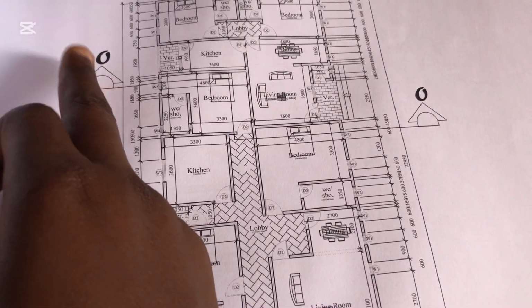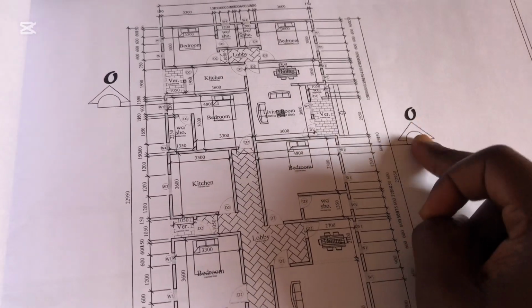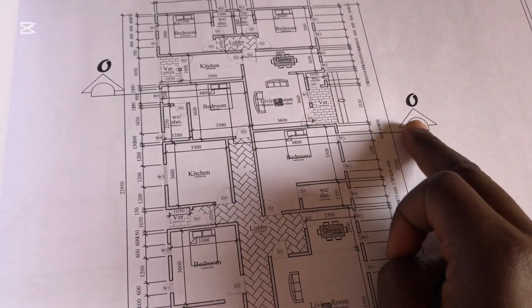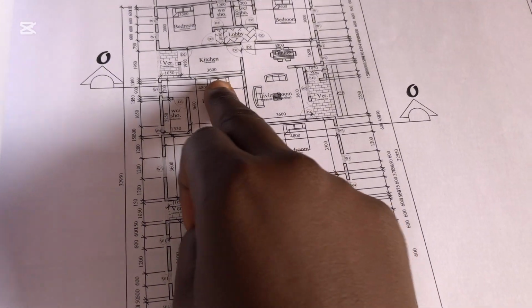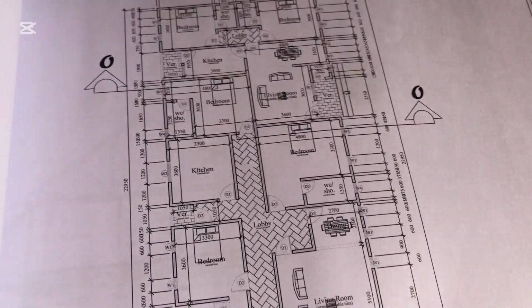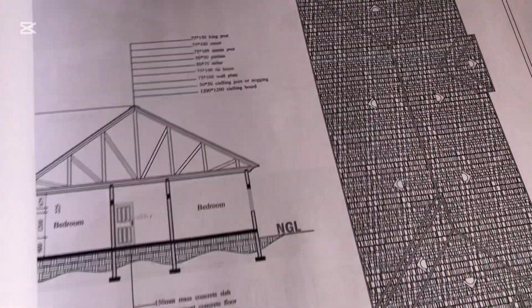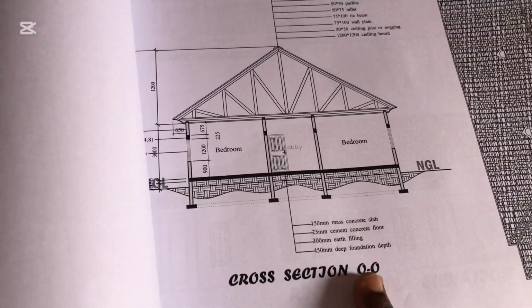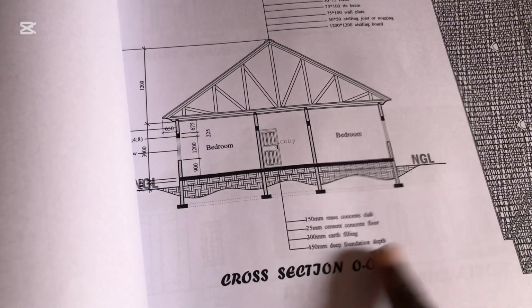So that's the sectional line. The section is designed to cut the building into two. That's the direction that you are facing after cutting it. So I'm facing that way, and that's why the arrow is facing that way as well. I labeled it as OO. The sectional diagram is also showing OO.